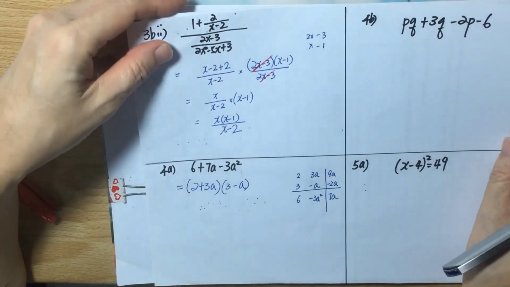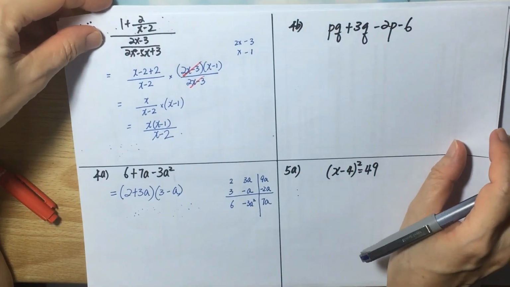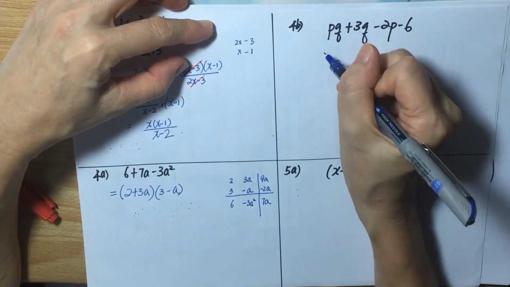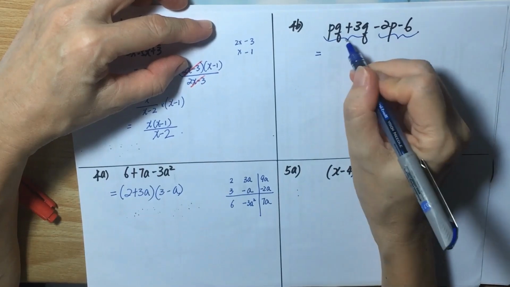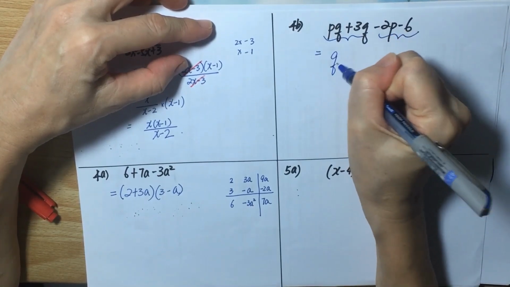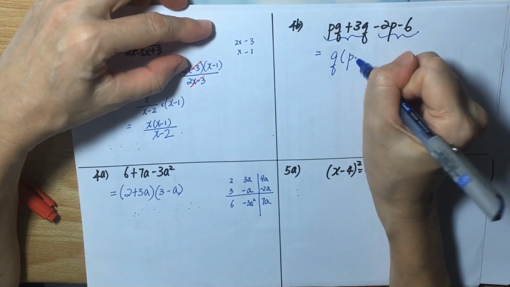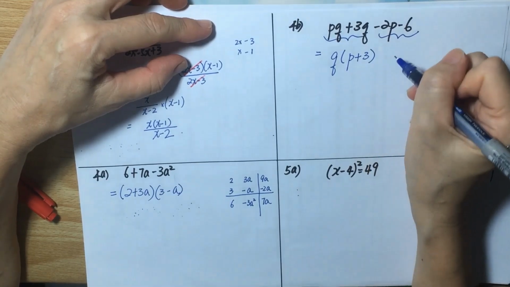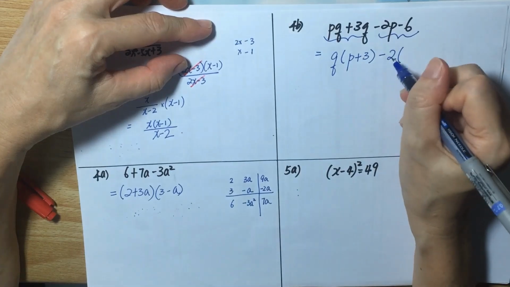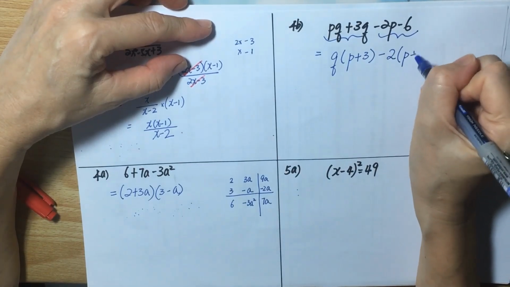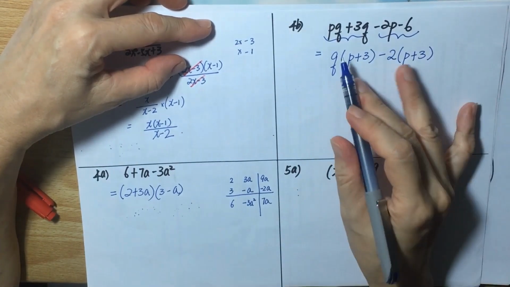Next one, question 4b. It contains 4 terms. Usually for 4 terms, we will do grouping. So we'll group this: q is a common factor, so I have p plus 3. And then can I also take a negative 2 out? So I'm going to get p plus 3 also, because you want to factorize.